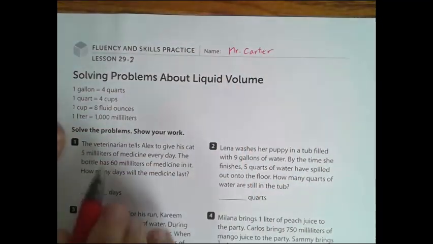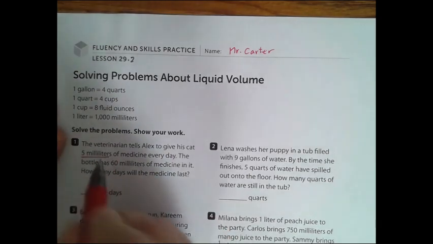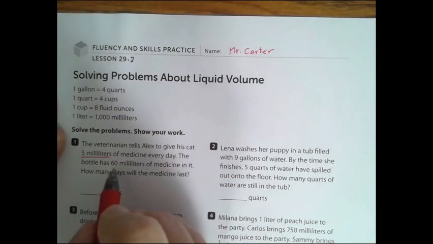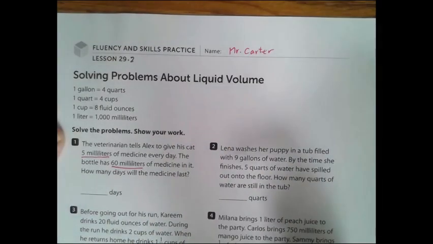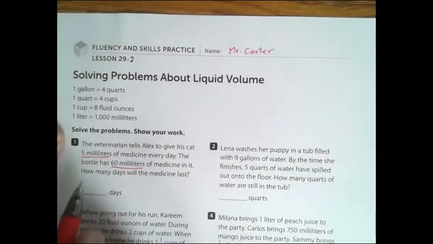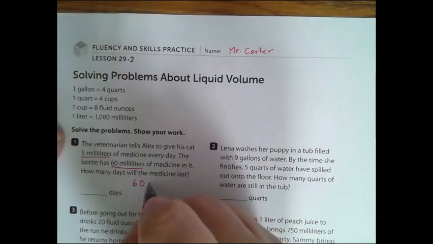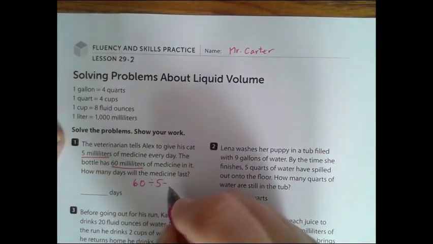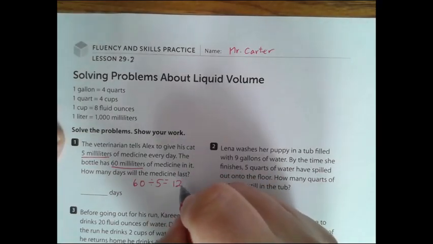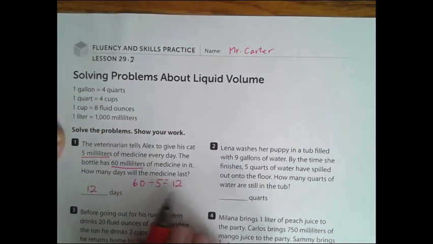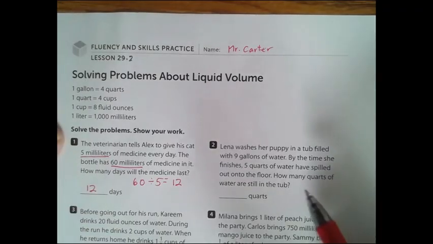All right, so the veterinarian tells Alex to give his cats 5 milliliters of medicine every day, and the bottle has 60 milliliters of medicine in it. How many days will the medicine last? Well, this one is pretty simple. We don't need to do any converting of any kind because they're both milliliters. So what we're going to do is 60 milliliters in the bottle divided by 5 every day. And I know that 60 divided by 5 is 12, right? So that would be 12 days, because 12 times 5 is 60. So that one is pretty straightforward. We're just going 60 divided by 5.